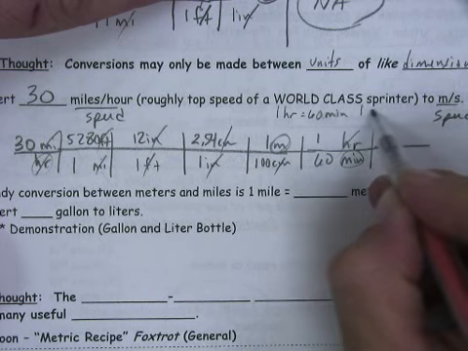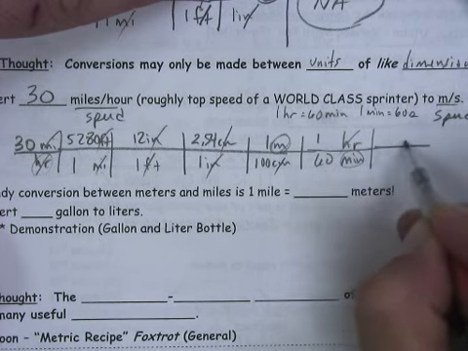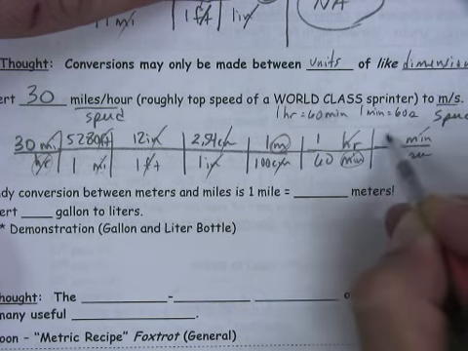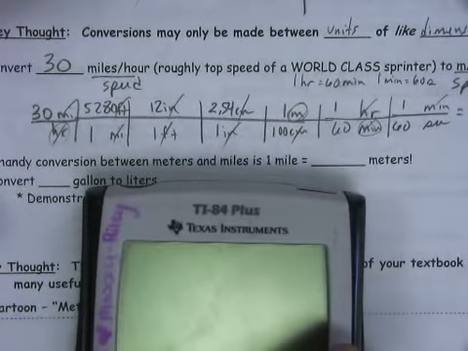I know that 1 minute is equal to 60 seconds. And so minutes is on the bottom, so I put minutes on top, that way they cancel out. Put seconds on the bottom: 1 minute, 60 seconds, and then I multiply them.